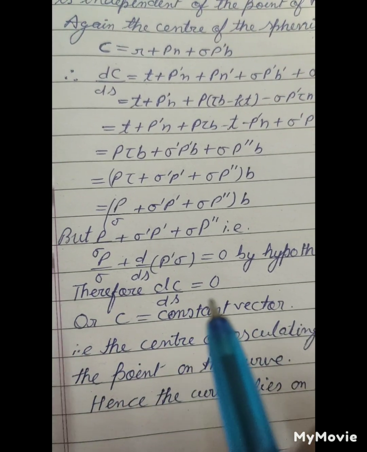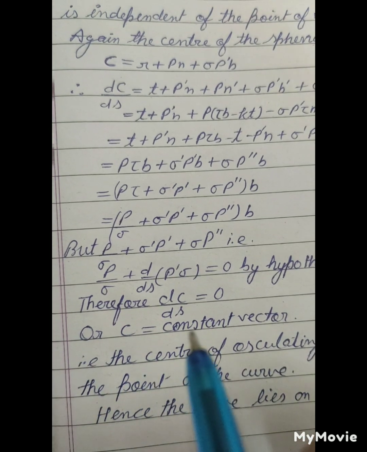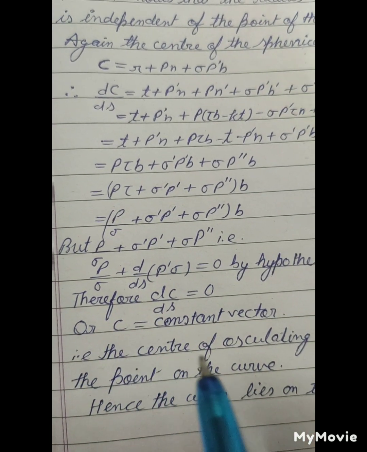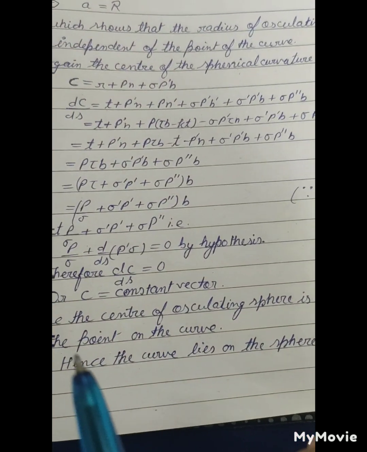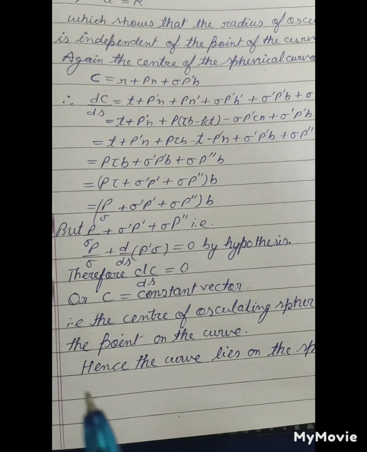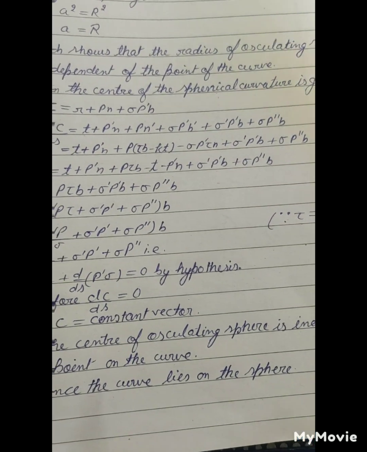Therefore dC/ds equals 0, or C is a constant, that is, the center of the osculating sphere is independent of the point on the curve, hence the curve lies on a sphere.